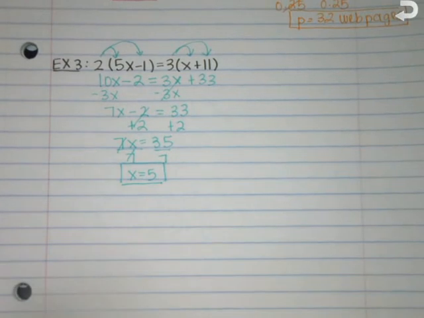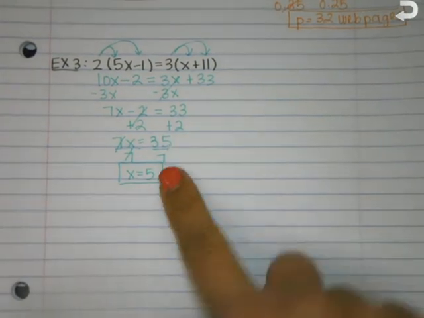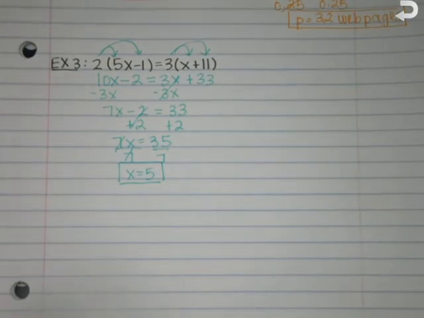So I am warning you ahead of time, in your homework it's very possible that some of these come out to fractions, okay? So it's very possible that it will happen. So don't freak out if it does.